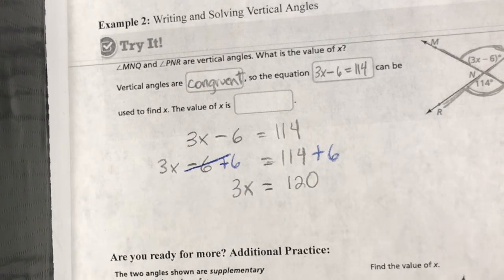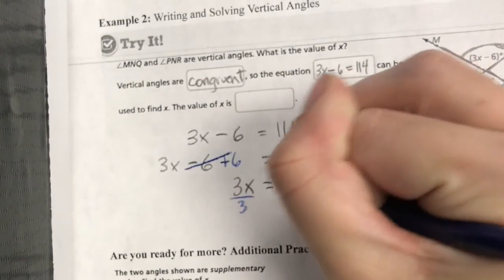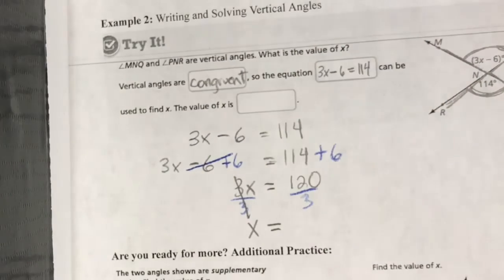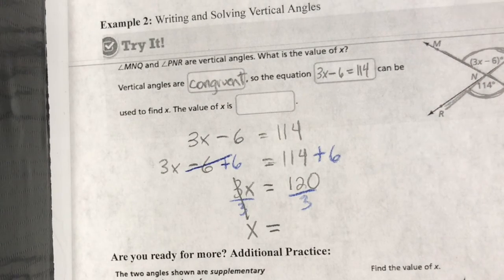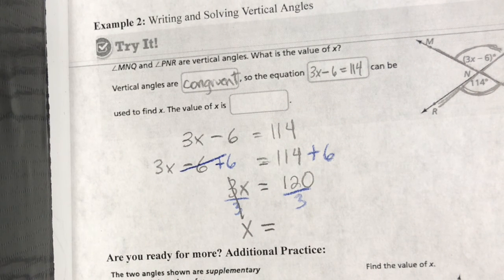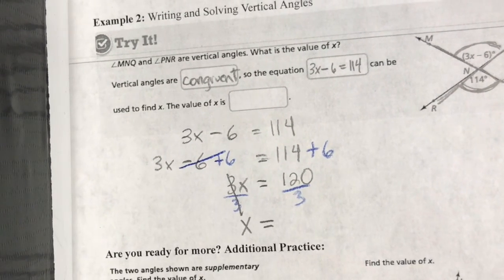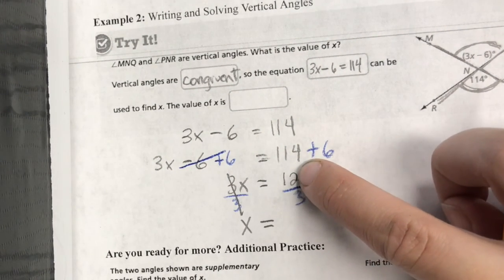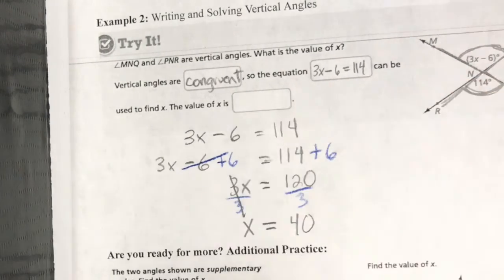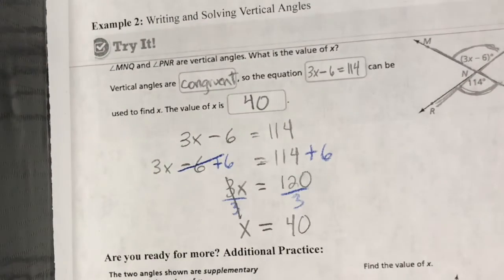And now again, I have x times 3. How do you undo multiplying by 3? You divide by 3. So I divide both sides by 3. The 3's cancel as they always do, and I get whatever 120 divided by 3 is. As a note, this is a great thing. I can do this in my head, and I think many of us, at least if you know your multiplication facts, should be able to do this in your head. 12 divided by 3 is 4. So I know that 120 divided by 3 is just 40. Okay? So the value of x is 40.